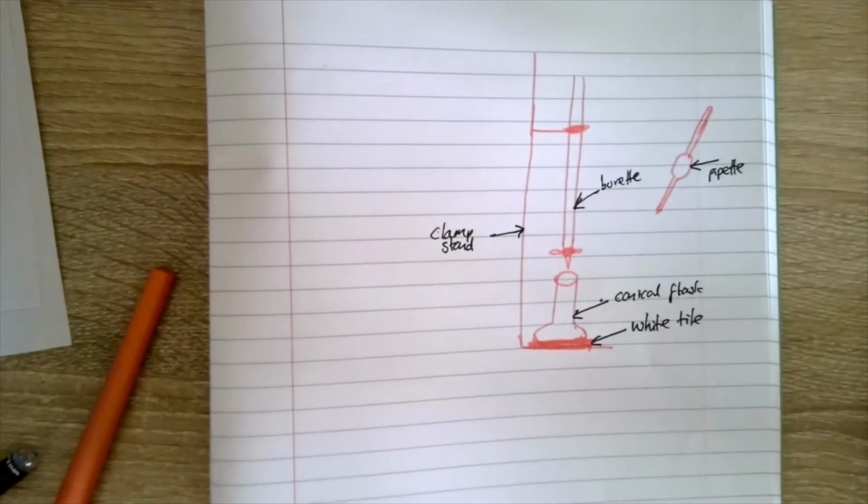Okay, so turning now to our titrations questions, so questions 5 and 6. So question 6 was about the equipment that we were using, so why we should use a pipette to measure the dilute sulfuric acid and a burette to measure the sodium hydroxide solution.